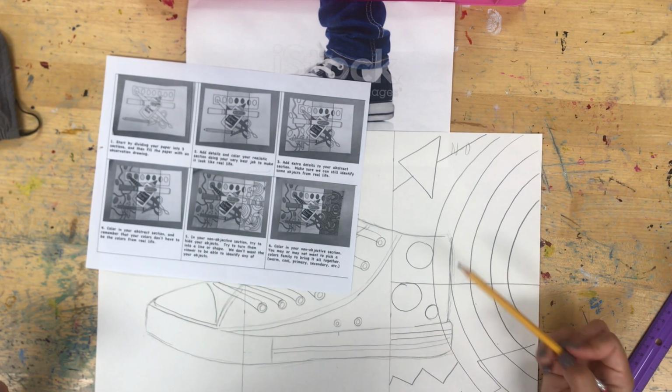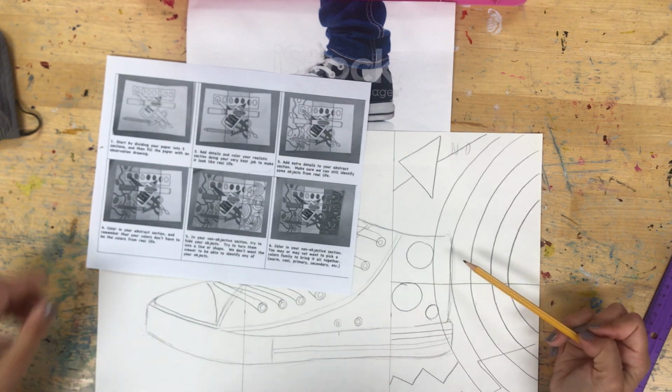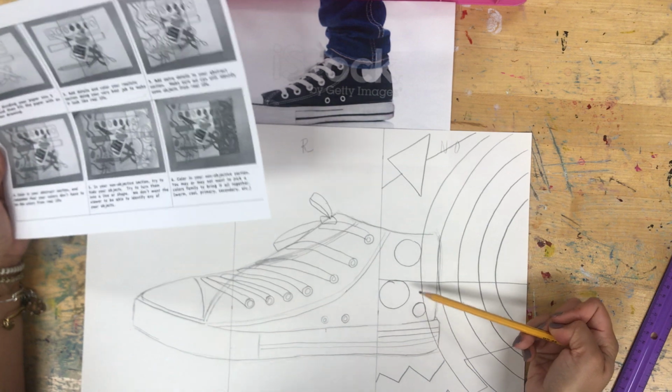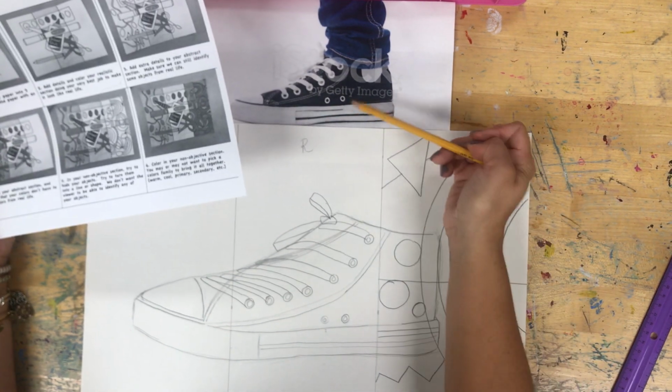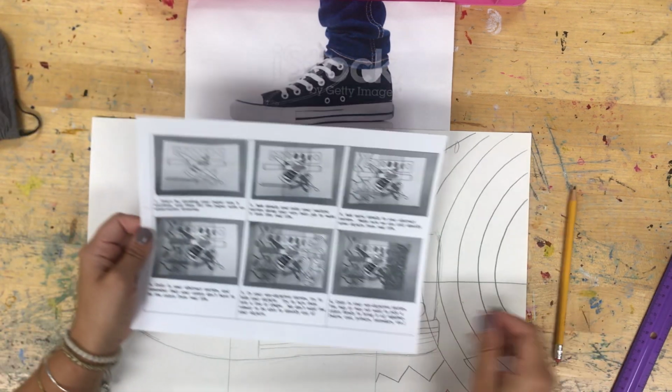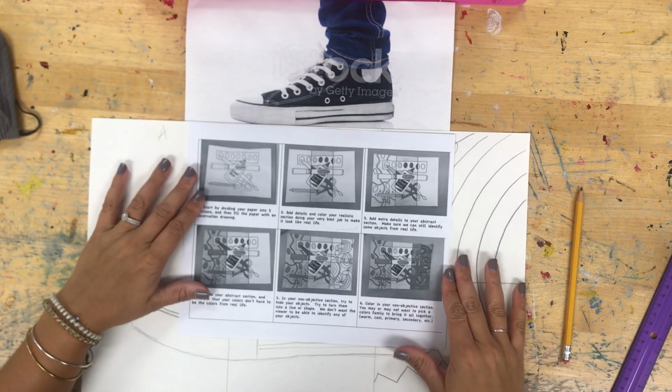When you're coloring your non-objective, again, it's kind of like abstract where you don't want to make it look realistic, so you're going to use colors that are completely unrelated to the object that you choose. And then just follow all the instructions on the instruction sheet.